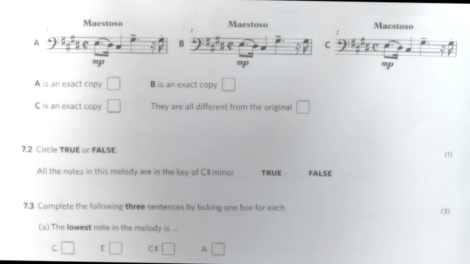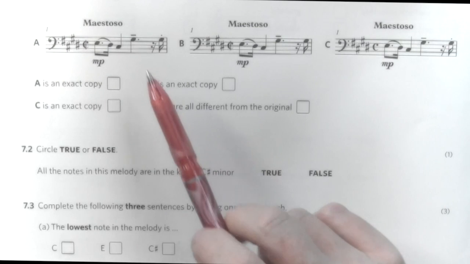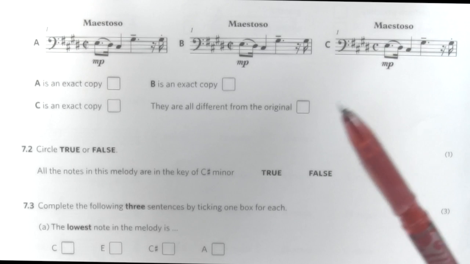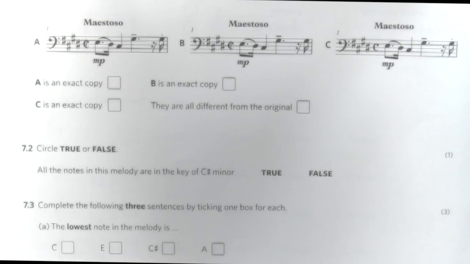In this section, we need to answer the questions based on the piece of music that is shown at the beginning of the page, on the top of the page. In the first exercise, we need to compare bar 1 with these bars and take the only right statement that we have. So, which one is the exact copy? Okay.